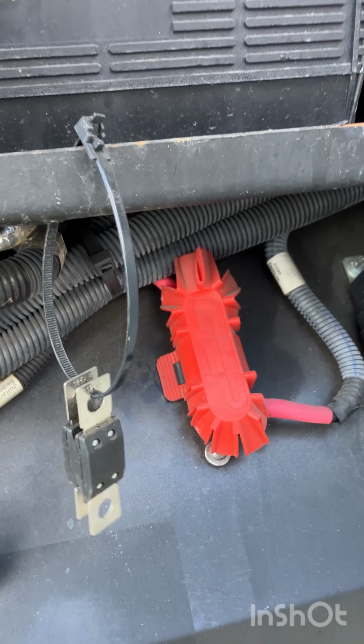Always keep extra fuses. And that, folks, is basically how electricity runs throughout your Class A coach.